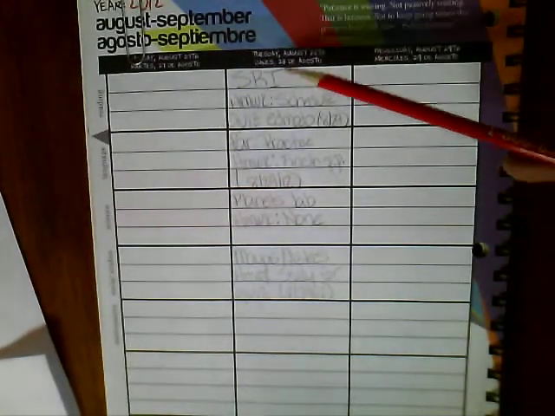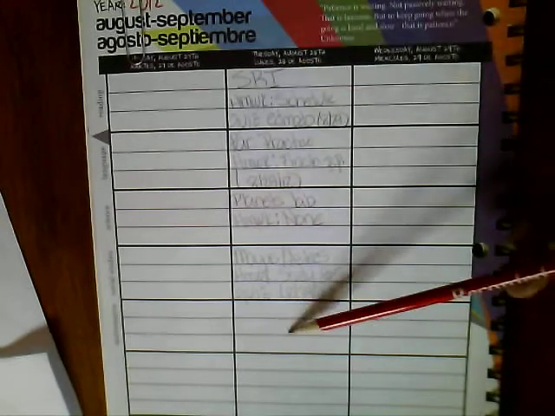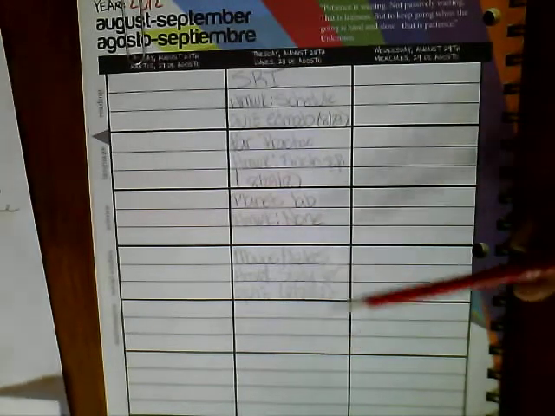Now, since we're on block scheduling, if you had reading, language, science, and social studies on the 28th, you wouldn't have math. So what you could do is you could simply write no math class today. And that's it. That's how you fill in the agenda, and this is how you can use your agenda to stay organized.